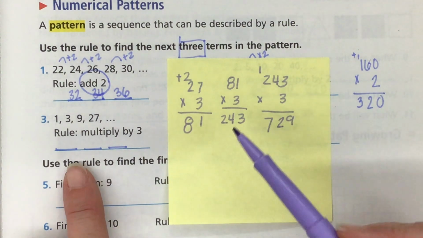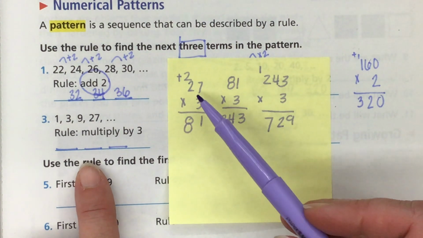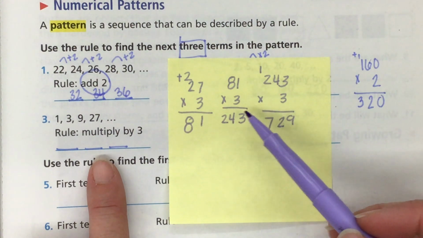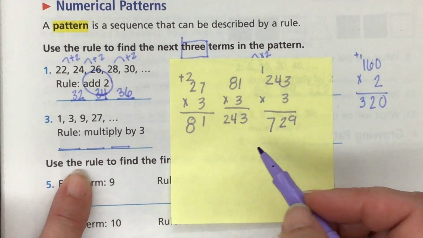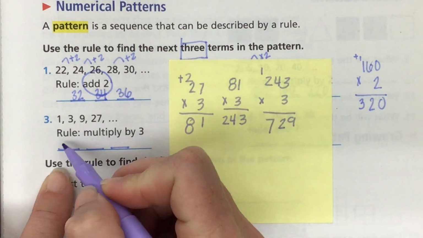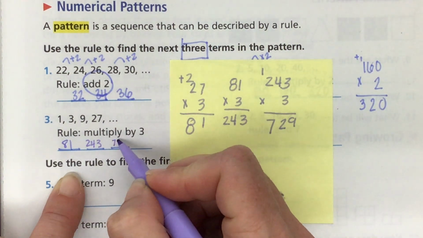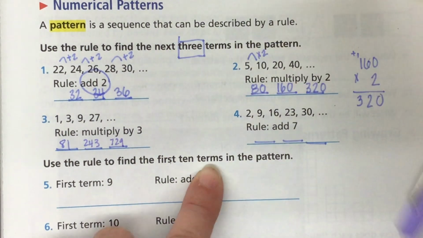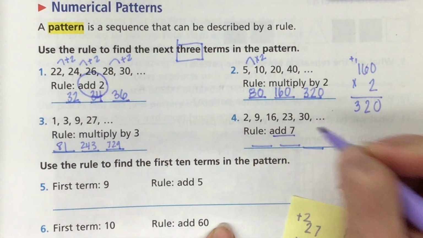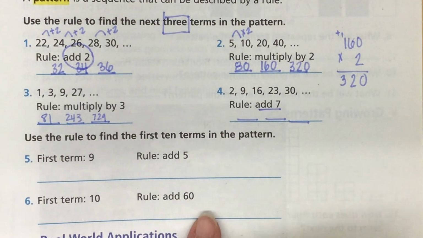Yeah? Okay. So I did the shortcut method, Sophia and Amelia. So I did 27 times 3 is 81. Then I took 81 times 3, and I got 243. And then I did 243 times 3, and I got 729. Anyone else? Yes. Okay. So this one is going to be a little bit easier because it's just adding by 7. I'm going to give you just a few moments because some of you were still working on multiplying.